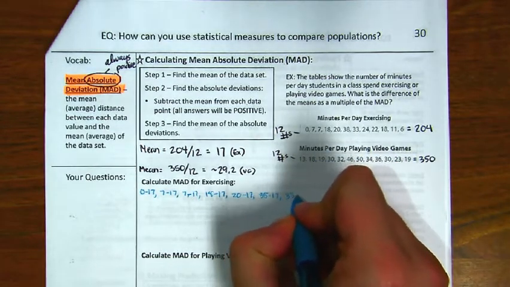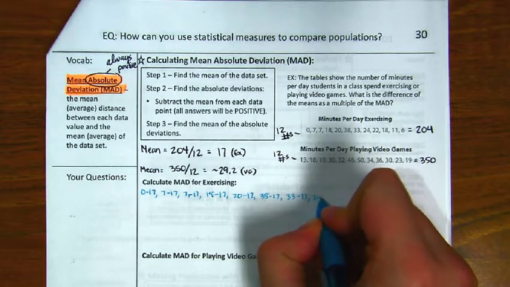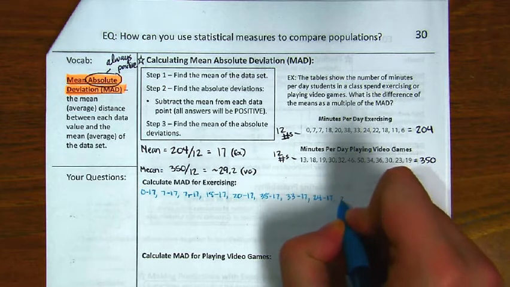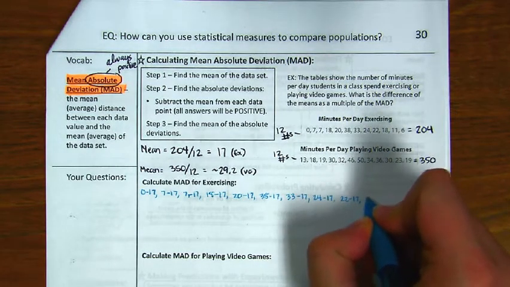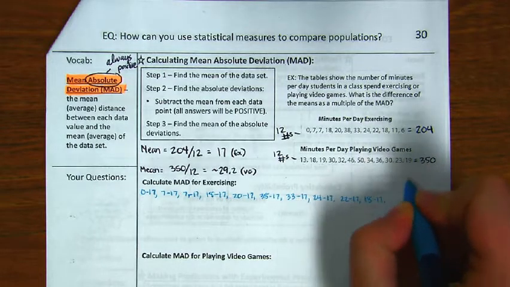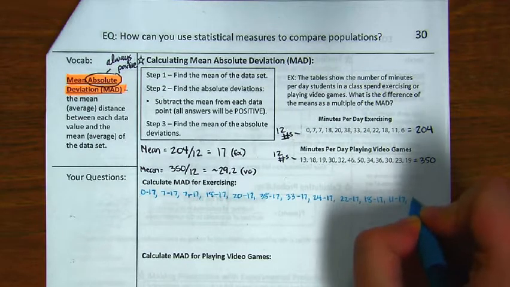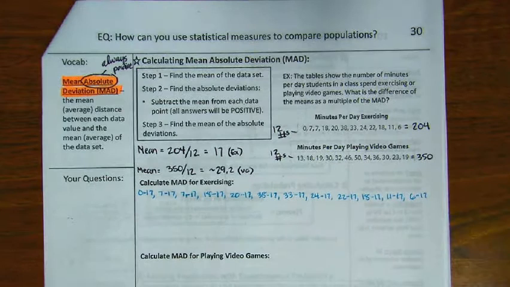33 minus 17. 24 minus 17. 22 minus 17. 18 minus 17. 11 minus 17. And 6 minus 17. All right, so we're just going to actually do those subtraction problems.